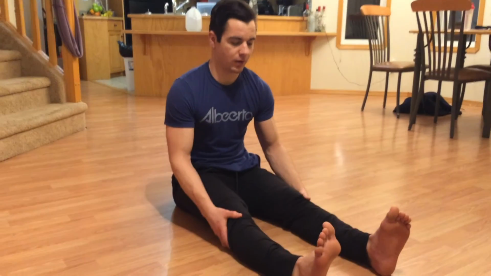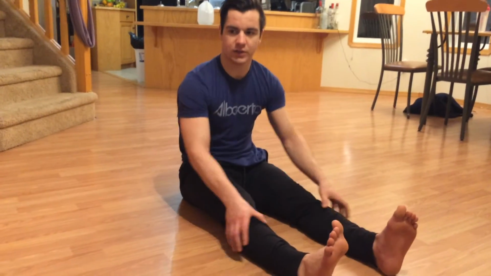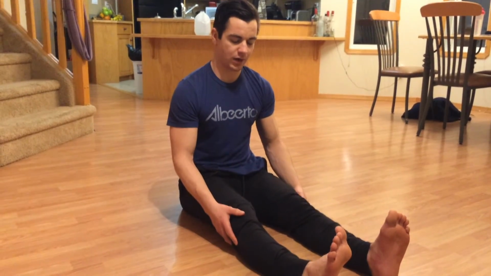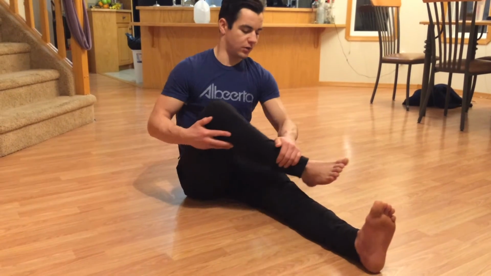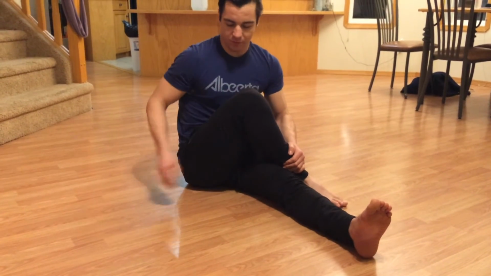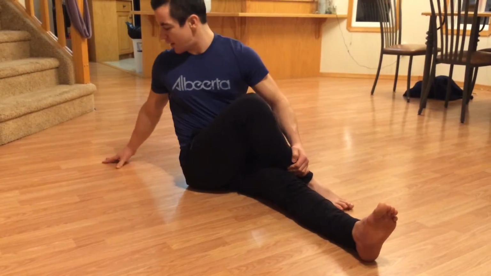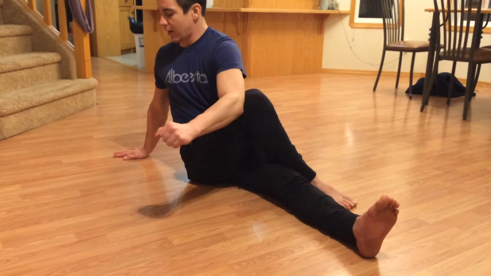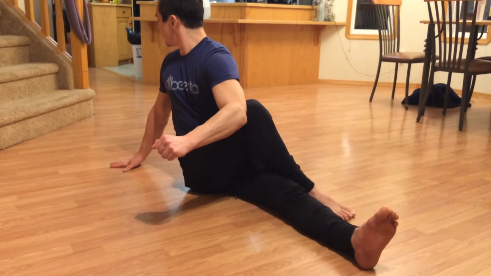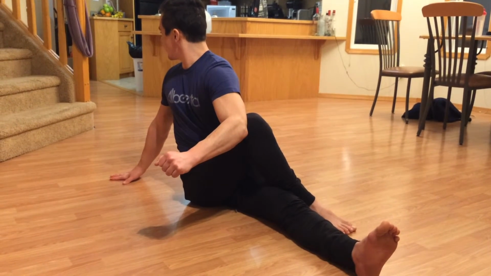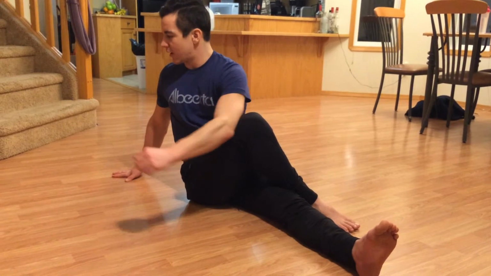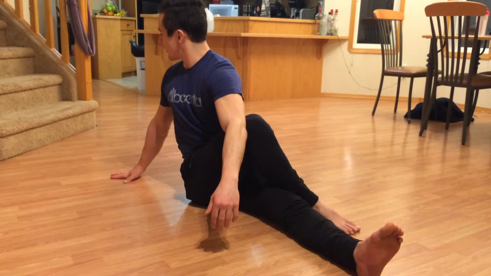Here I'm going to demonstrate how to stretch your spiral lines. So first you're going to sit upright with your legs straight. You'll take your right leg, cross it over your left, plant your foot on the floor, take your right hand, reach behind you, your elbow, place it on your leg and push and rotate your torso and your head as well. When you're doing this stretch, you're going to feel it in your spiral lines in your torso, in your neck, and your lateral lines along your leg as well.